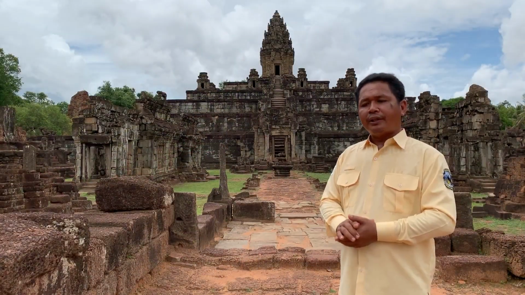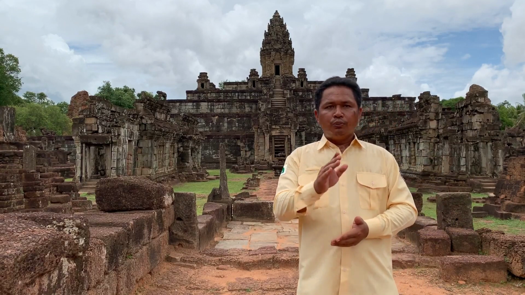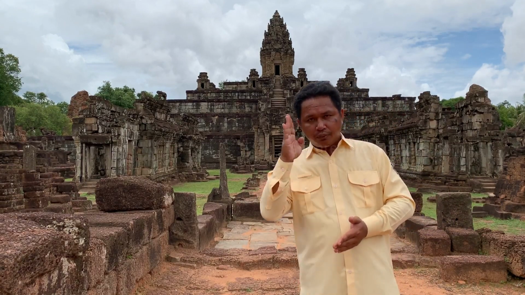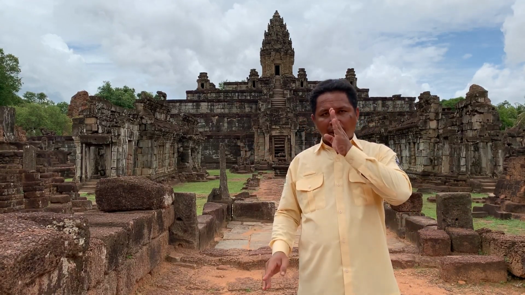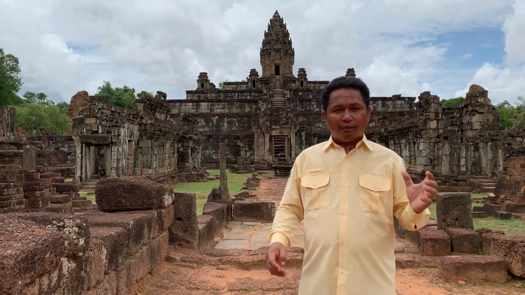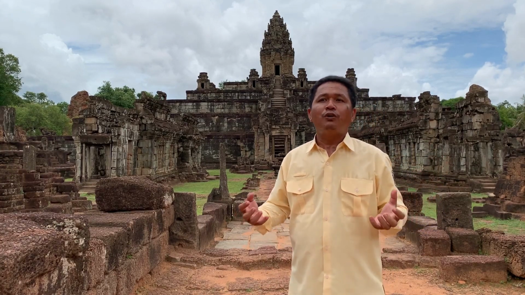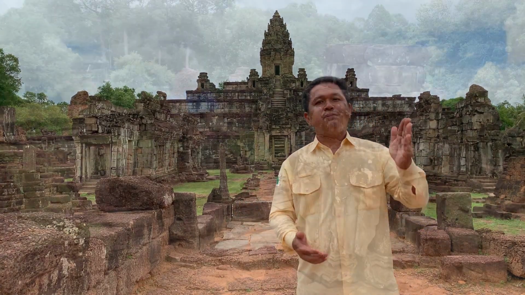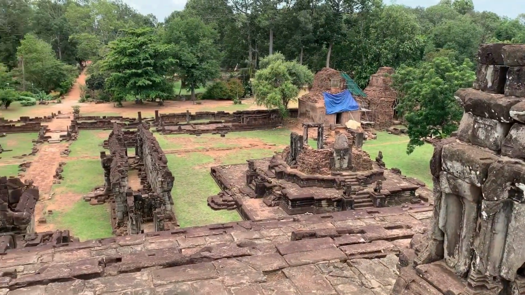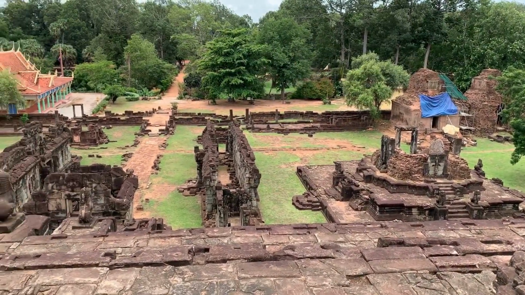The statue of Harihara is half Vishnu and half Shiva. But if you want to see the original statue, you can visit the National Museum in Phnom Penh, which is the capital of Cambodia.